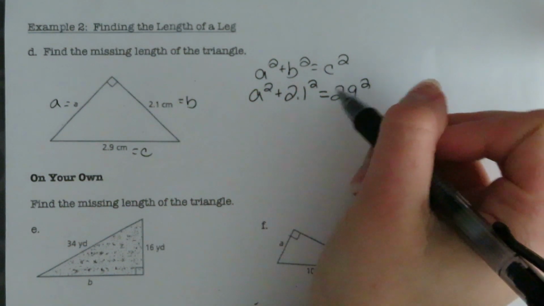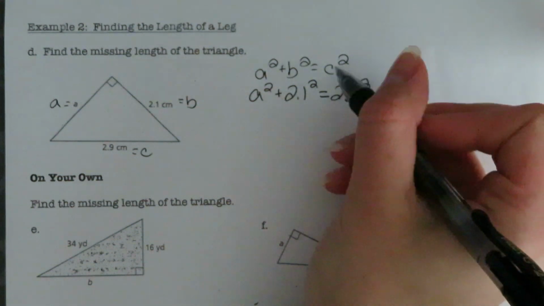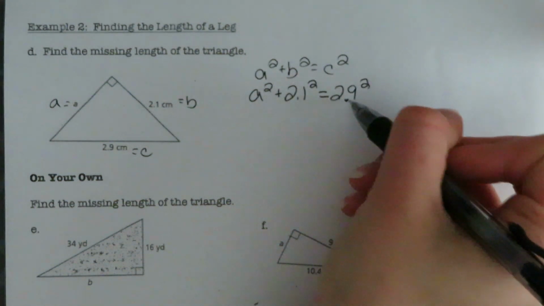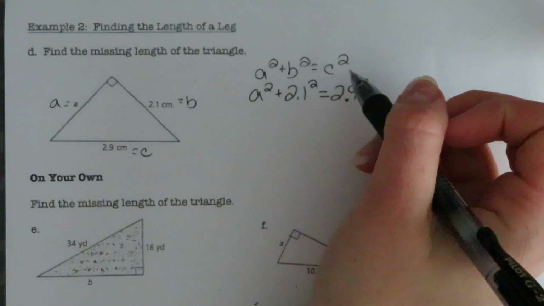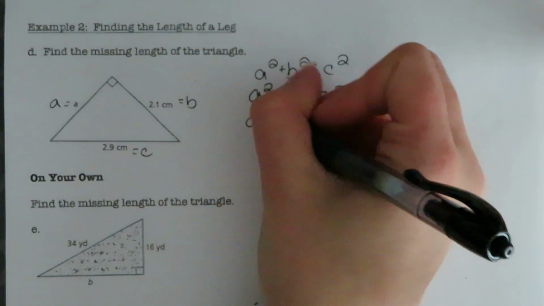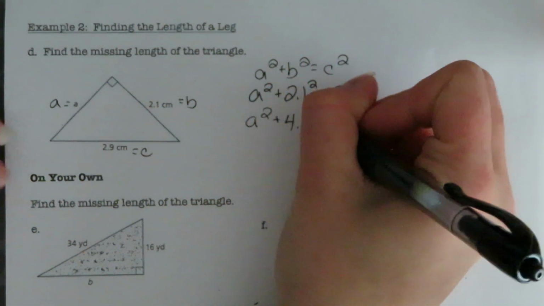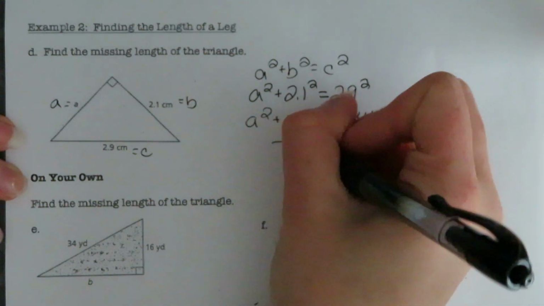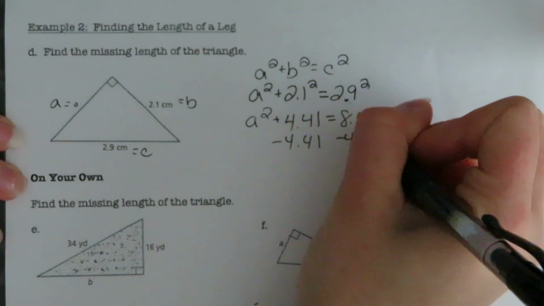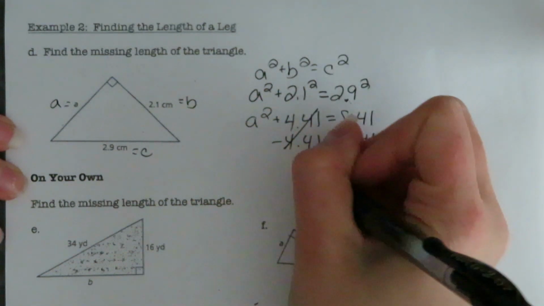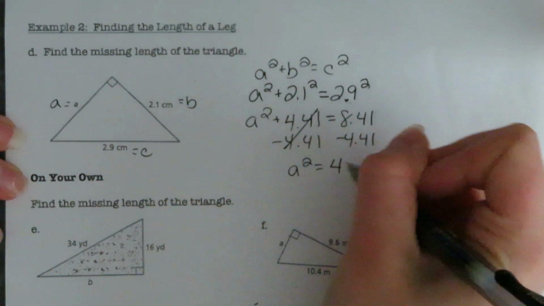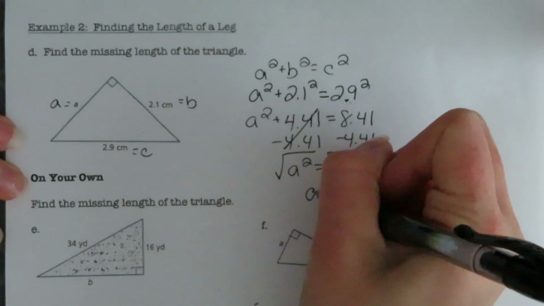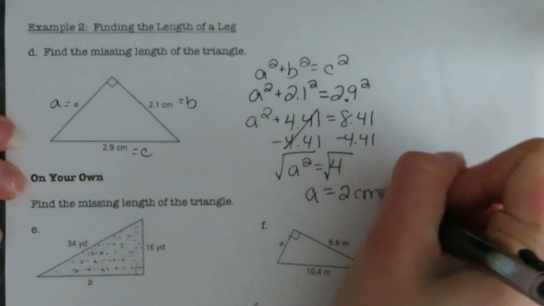Just because I know my value of B and C does not mean I want to put those values together, so be very careful. C needs to go in the C value. So A squared plus 4 41/100ths equals 8 41/100ths. Subtract 4 41/100ths from both sides. Get A squared equals 4. Square root both sides. A equals 2 centimeters.